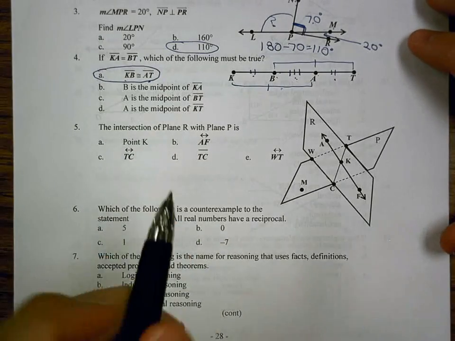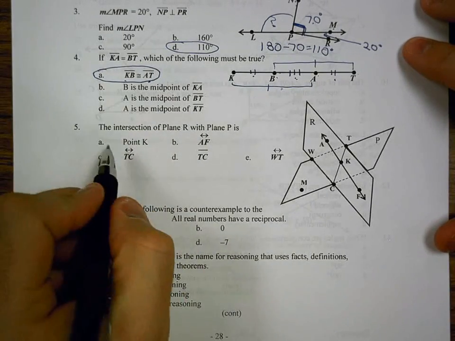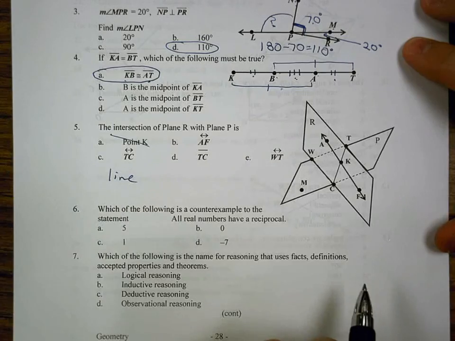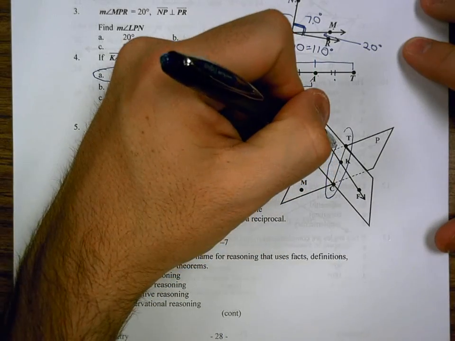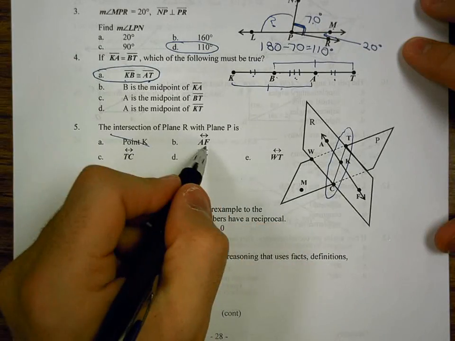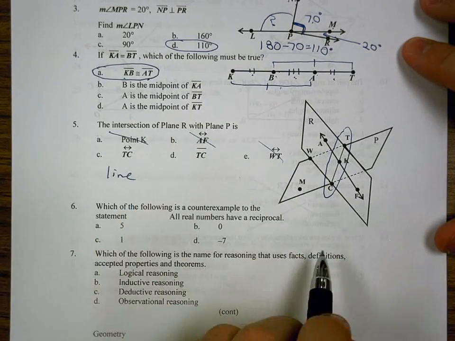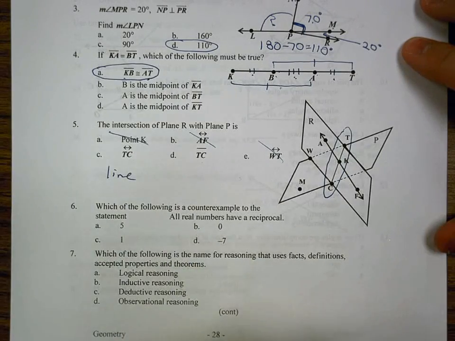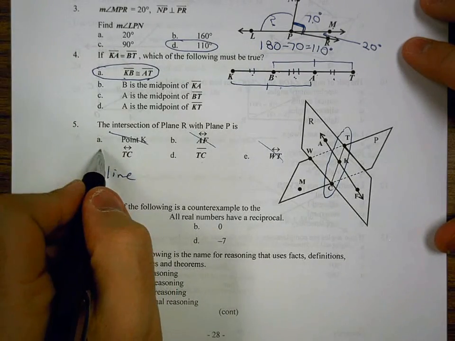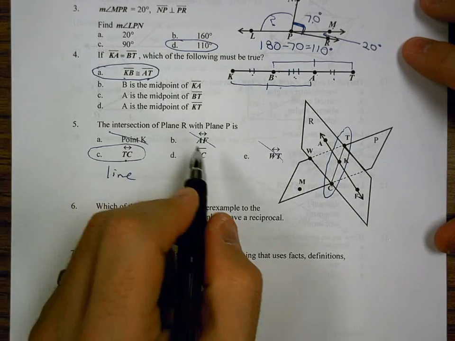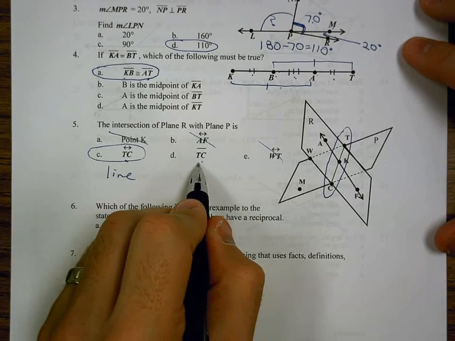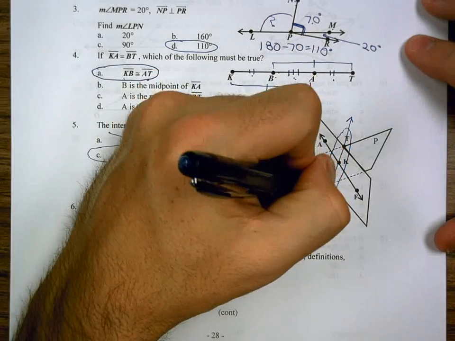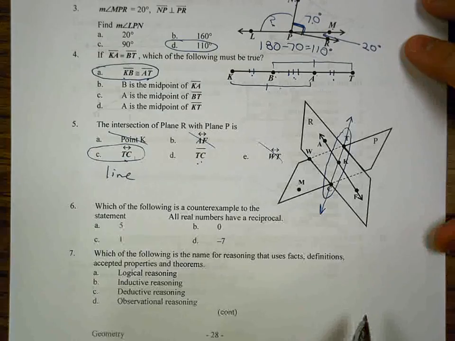Number 5, we need to find the intersection of plane R and plane P. Two planes intersect to form a line. So we know that right off the bat. So this is out, it's not going to be point K. So it needs to be a line. We have TC there. So we even know those two are out, so we're left with answer C or D. The big difference is this is a segment, this is a line. Two planes, well, first of all, they're going to be infinite, so their intersection is also infinite, so that's going to be line TC. Even though D is the right letters, the fact it's a segment, and even though they show it, we have to realize it does go on infinitely. It is going to be the line.